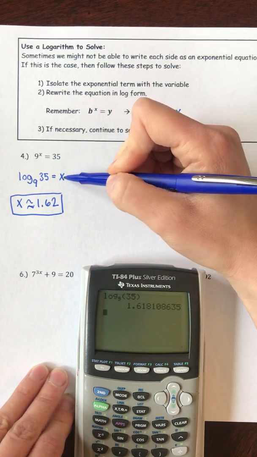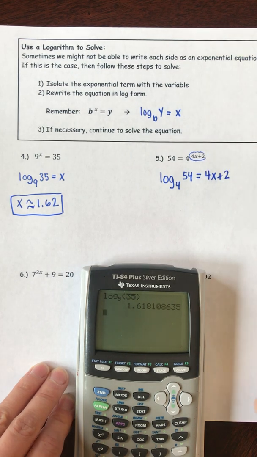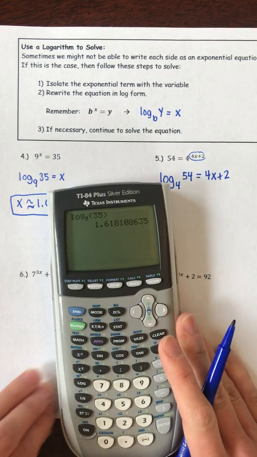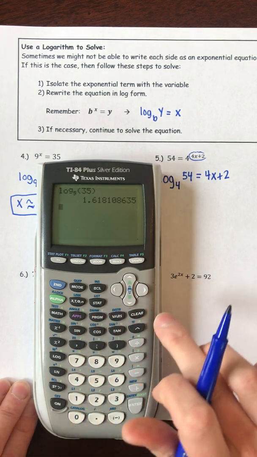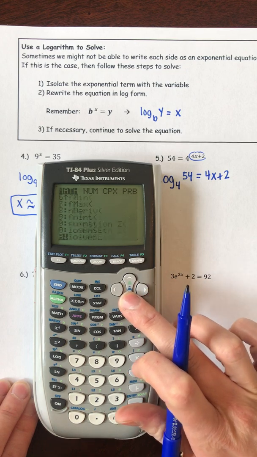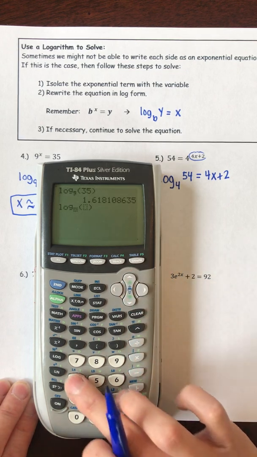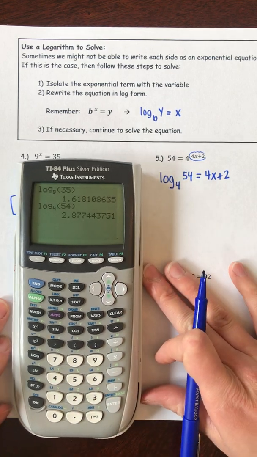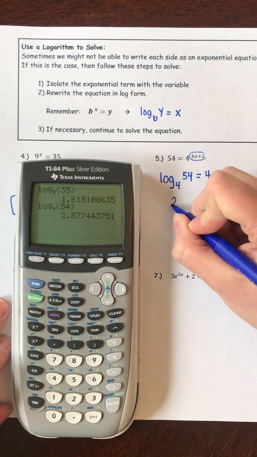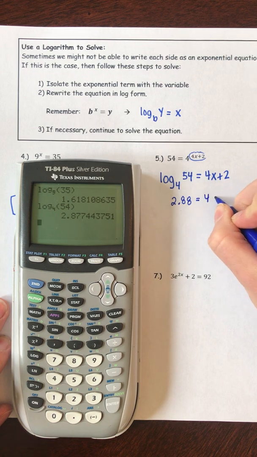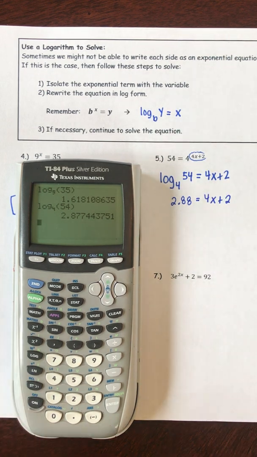So over here it was just x, but here all of 4x plus 2 comes down. So you can see my x is now out of the exponent, and what I need to know is log base 4 of 54. So in my calculator, I'm going to type in the math key. I'm going to go down to option A, which is log base 4 of 54, and hit enter, and that's about 2.877, so I'm going to say that's about 2.88, and that equals 4x plus 2, and I'm just going to keep solving this.